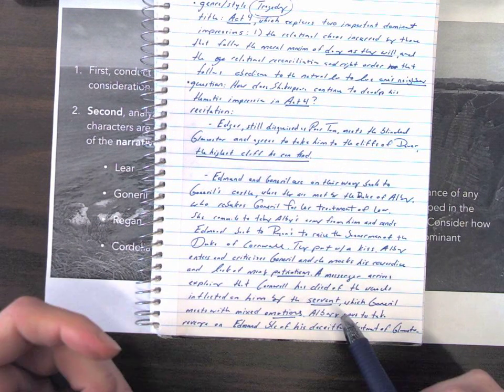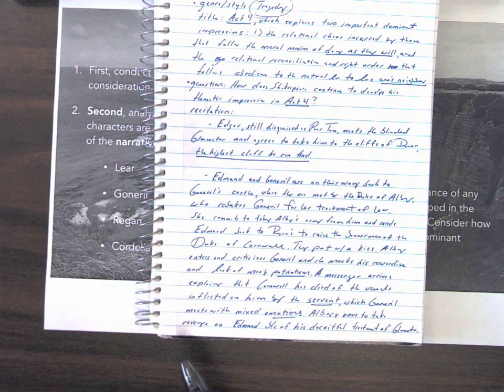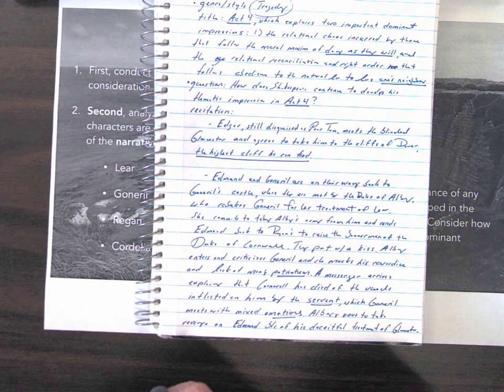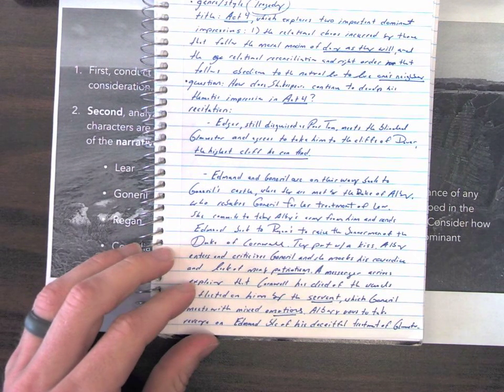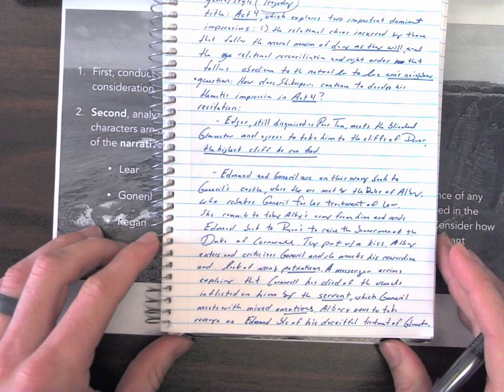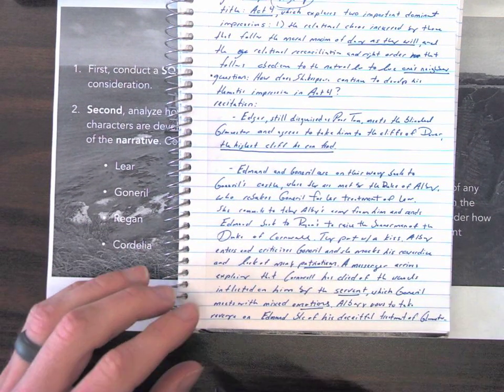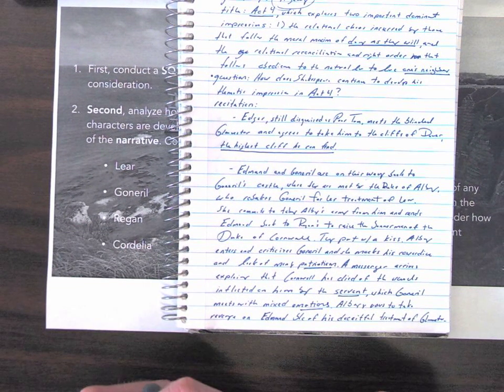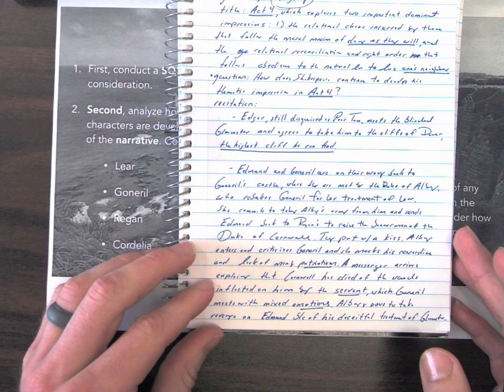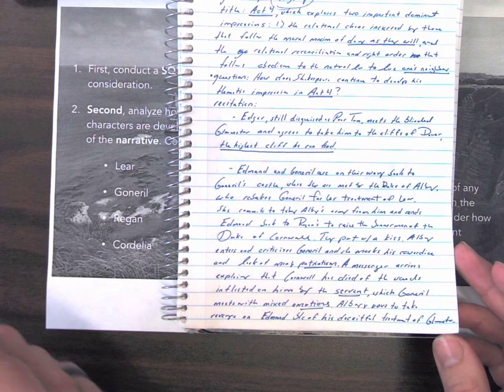Albany, when he learns that Edmund played a role in betraying his own father, vows to take revenge on Edmund, and Albany here oscillates from following Goneril to doing that which is good, but he does so in a somewhat equivocal way.